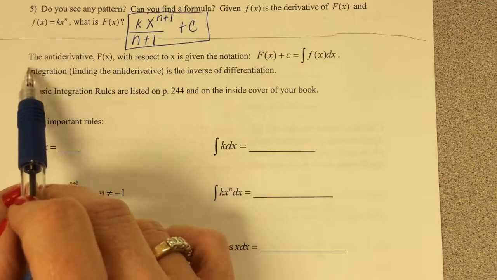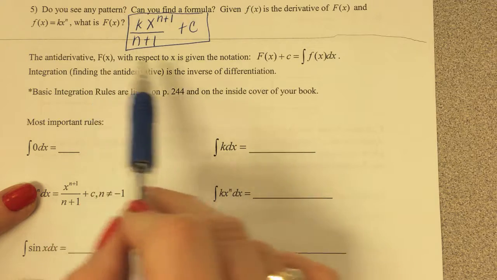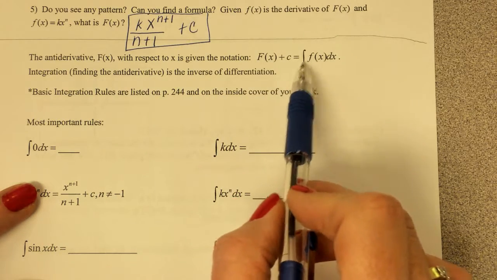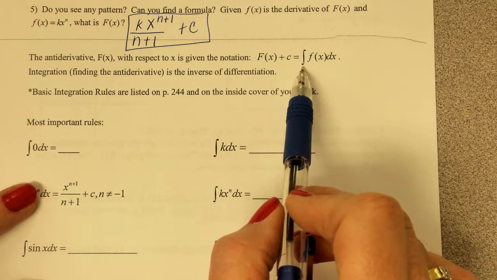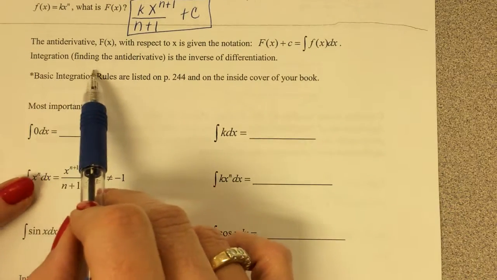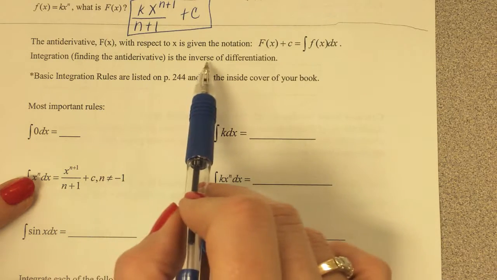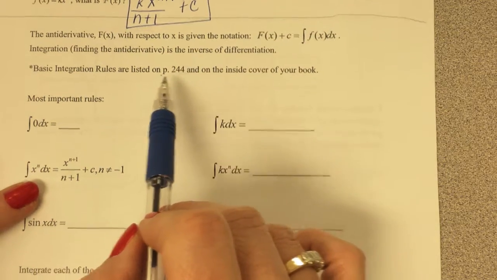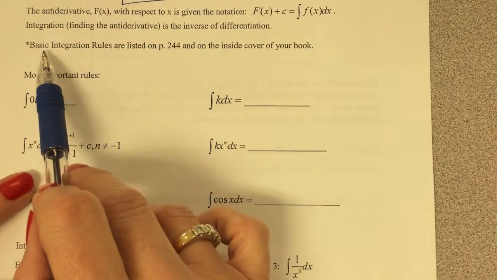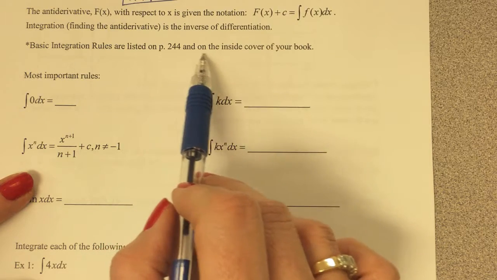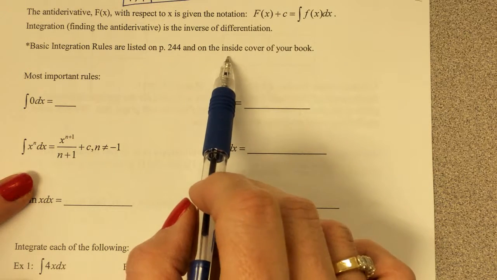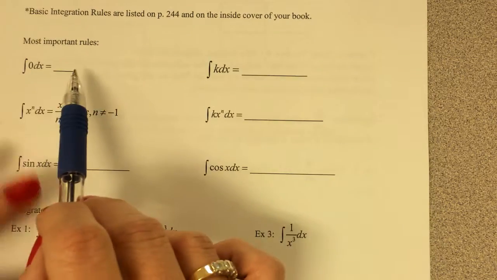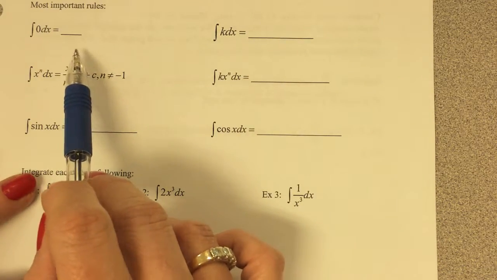So coming down here, it says the antiderivative of f of x with respect to x is given this notation right here. This is the integration symbol that I keep referring to. So integration, finding the antiderivative, is the inverse of differentiation. So those are inverse functions. We have a bunch of basic integration rules listed on page 244. They're also on your green sheet, and on the inside cover of your book. But the most important ones I wanted us to write here.